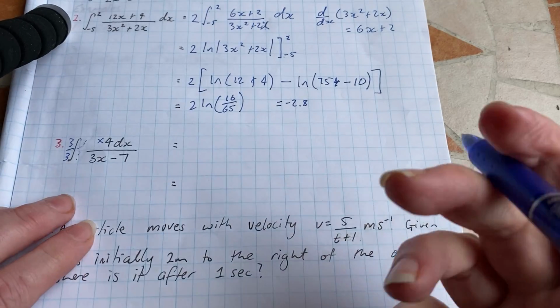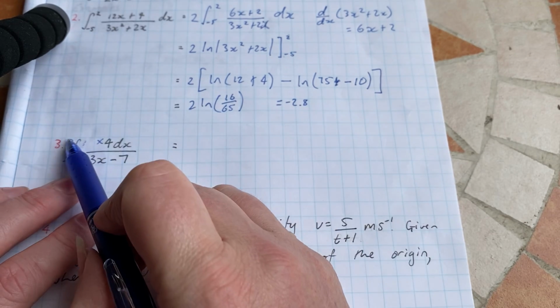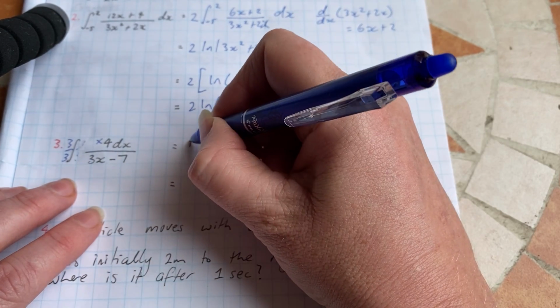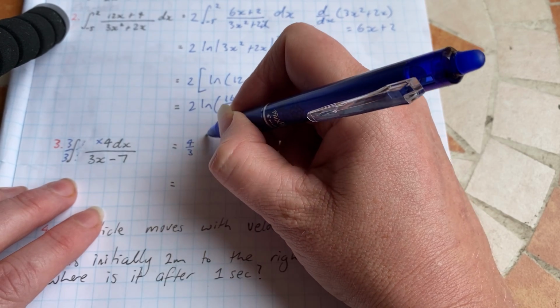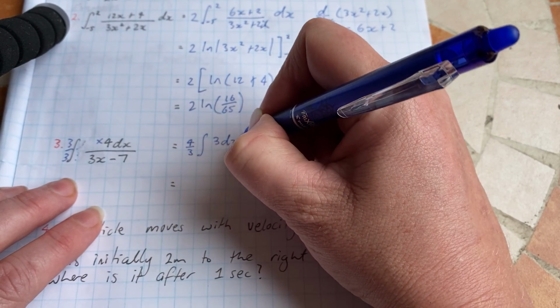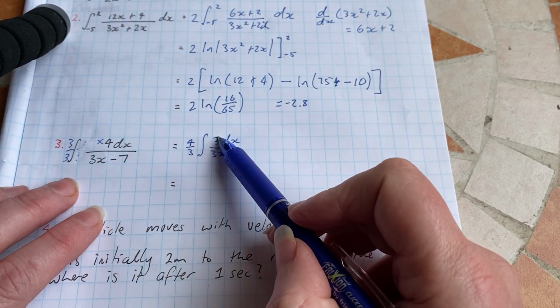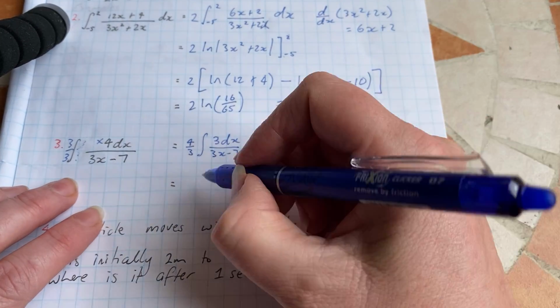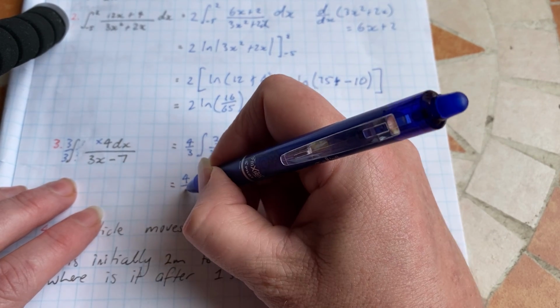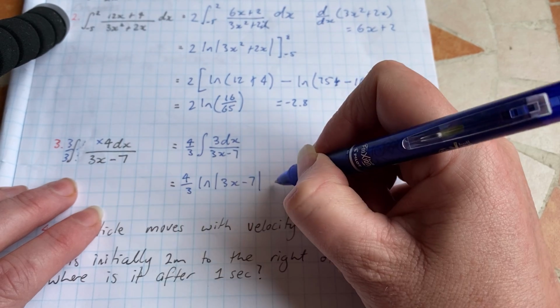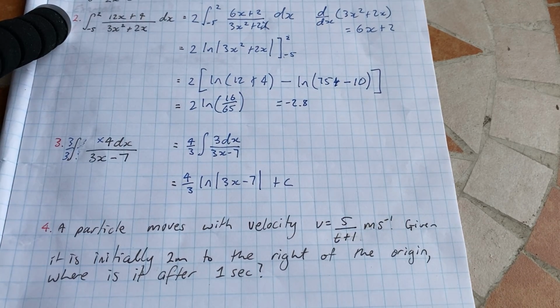Okay, so I've times it by 1. I haven't changed its value. I'm going to switch the 3 and the 4 because 3 times 4 and 4 times 3 are the same thing. So 4 over 3 times the integral of 3 dx on 3x minus 7. So now we do have the derivative of the denominator. So 4 on 3 log denominator plus c, always the plus c.